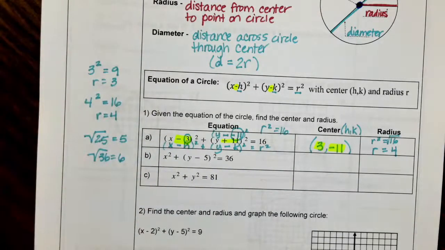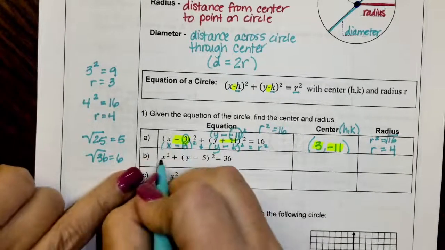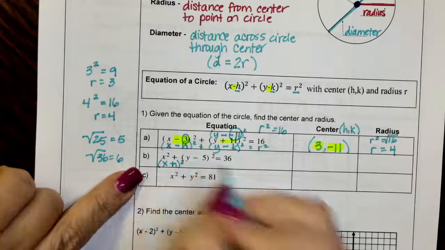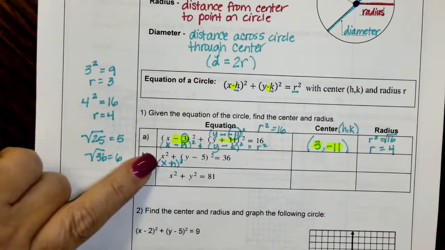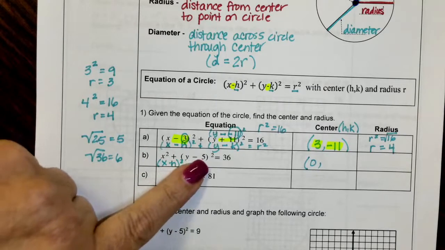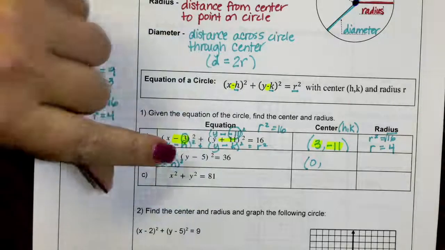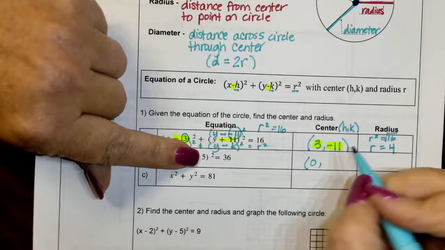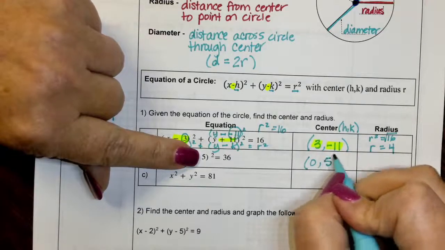Okay, so let's look at the next one. Now notice that there's no x minus h, there's no x minus anything. That means that it's 0. So 0 is my h, and then this is minus 5. Well, remember the minus comes standard with the problem, so you can cover up the minus, and so your k will be a positive 5.